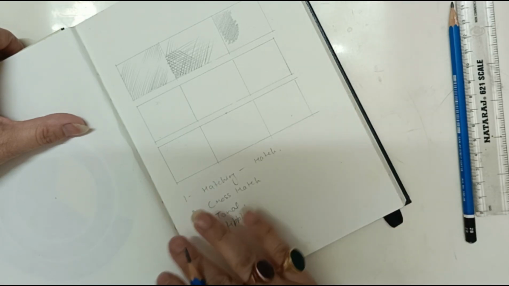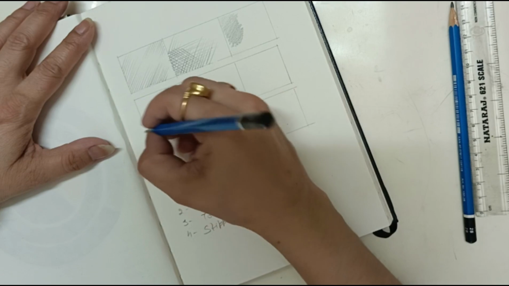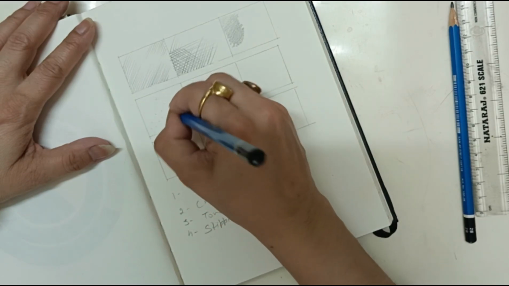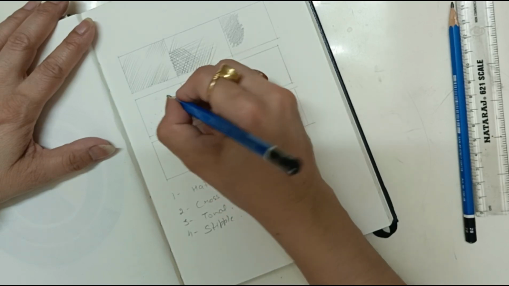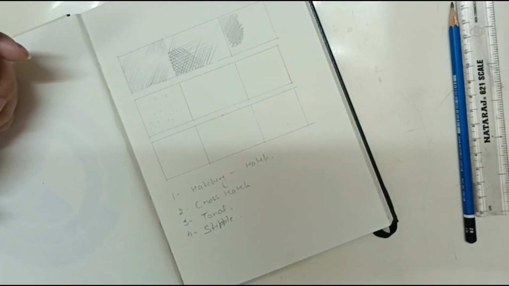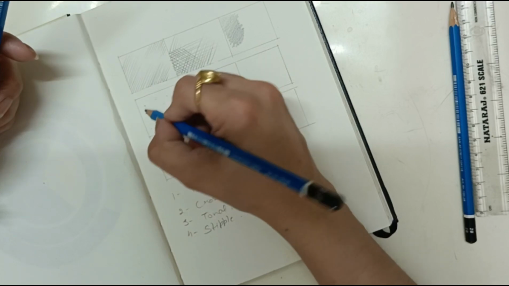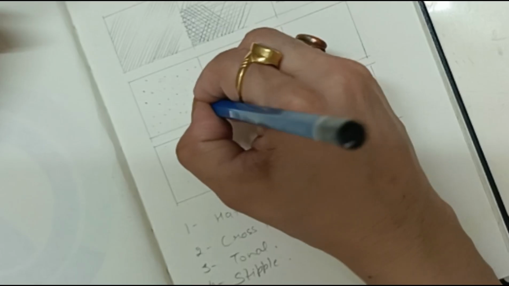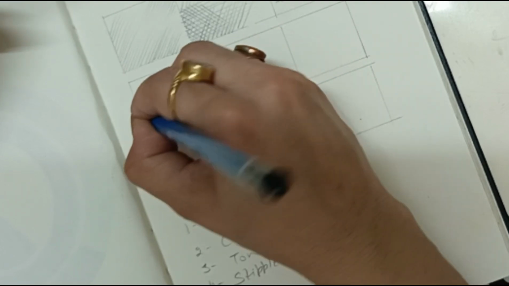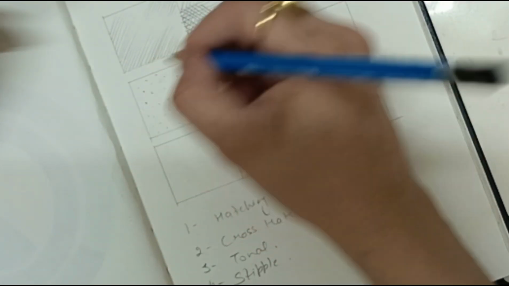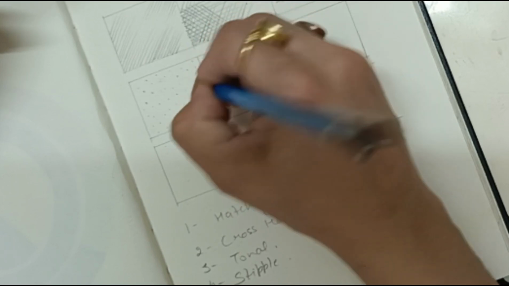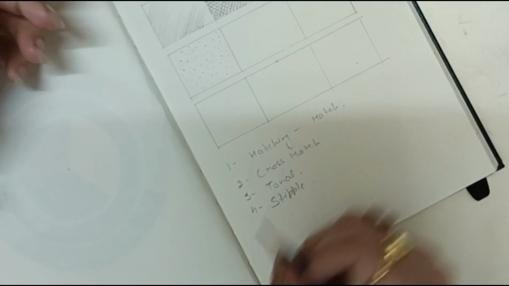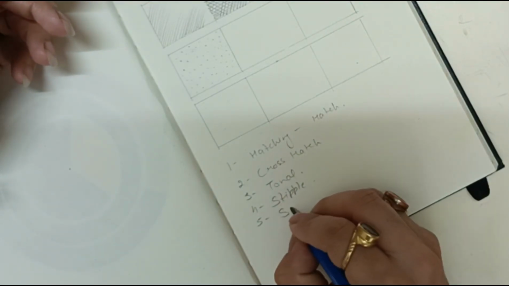Fourth is stippling. Now stippling is another technique which is used to create artwork with the help of dots only. So as you are seeing on the screen, you have to place dots in the same manner, and by creating dots you have to create your artwork. This technique also looks very attractive. So this is stippling. Next is scribbling.